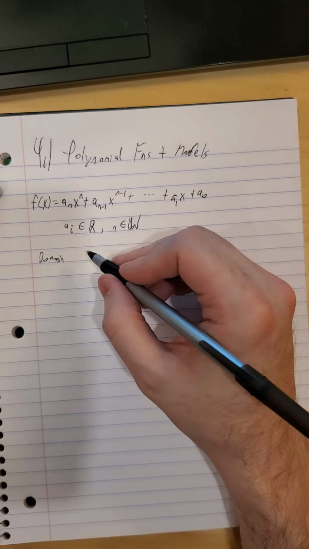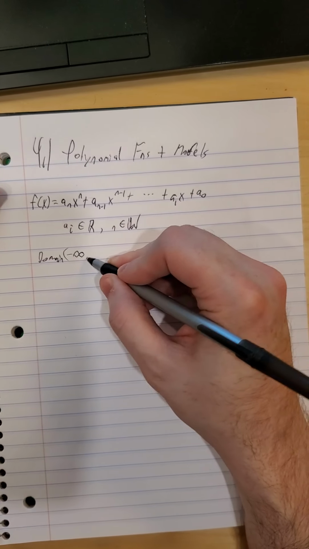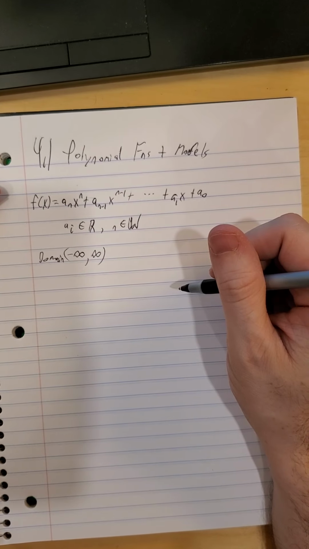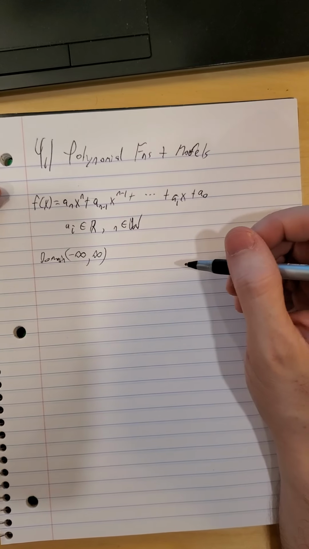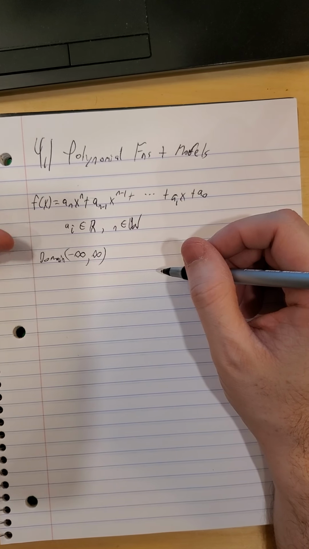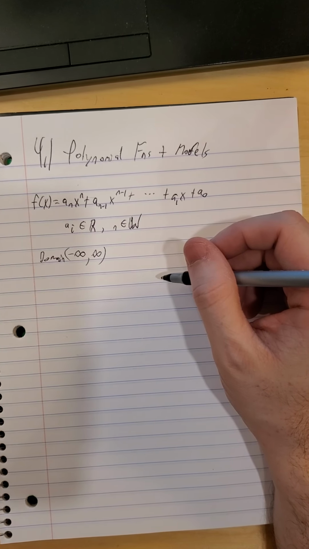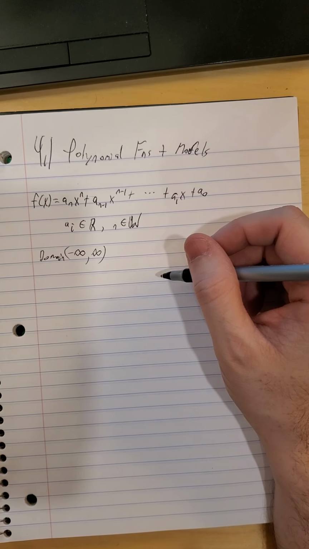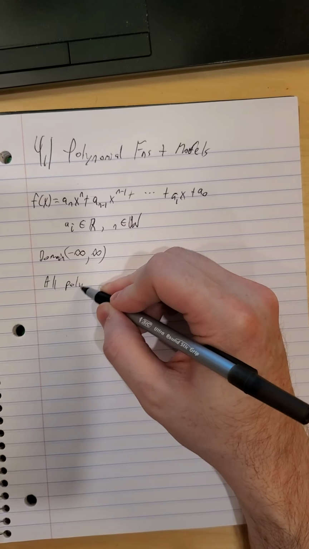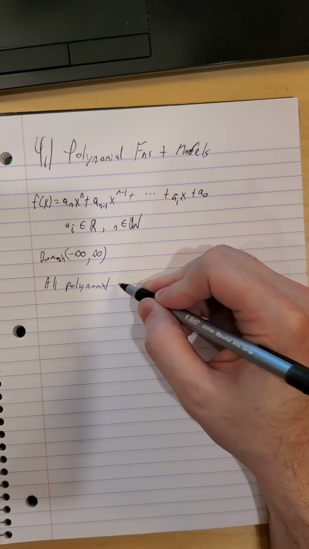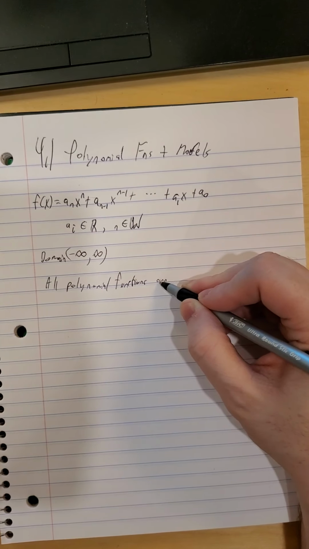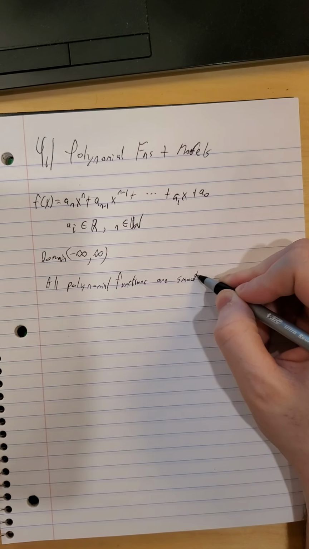So any polynomial function has a domain that goes from negative infinity to infinity. If you're working with a polynomial function, your domain, we get to use the entire real number line. The range will vary depending on what function we have, though. Another property, all polynomial functions are smooth and continuous.